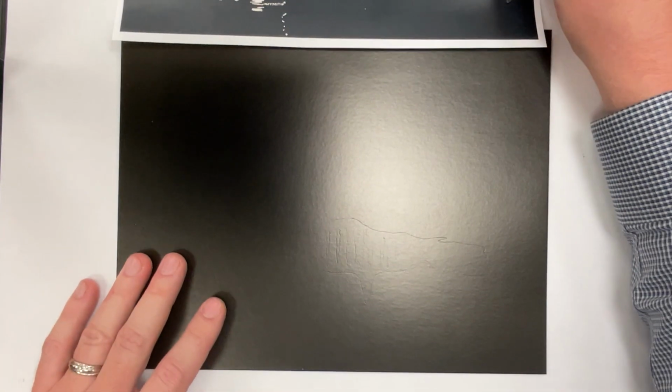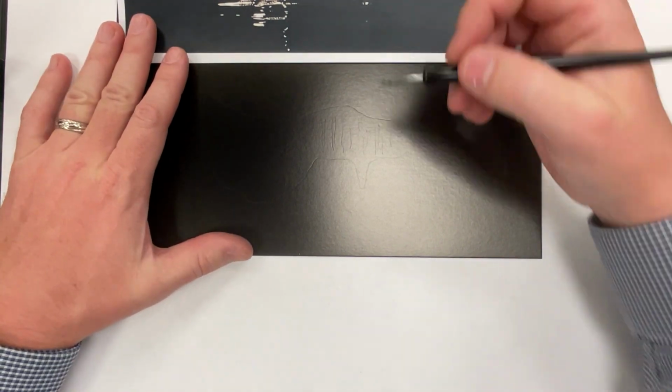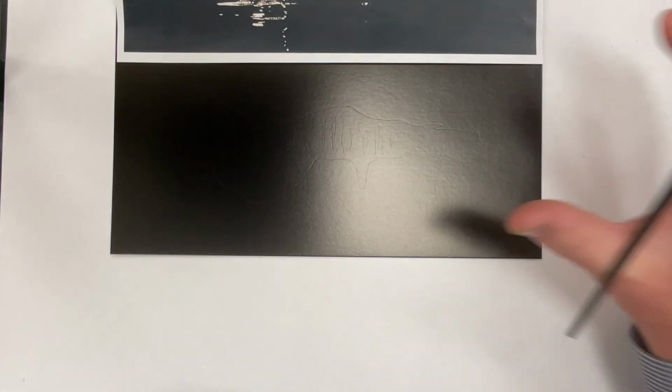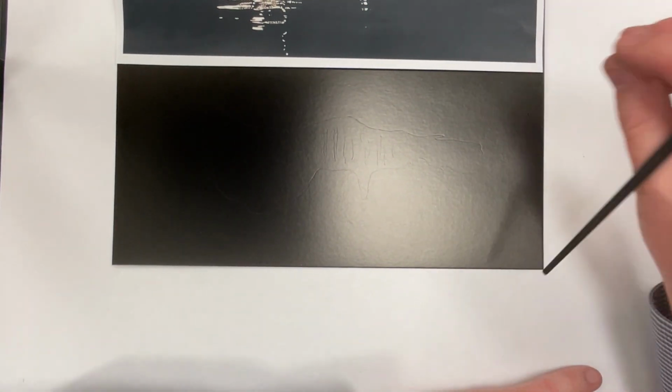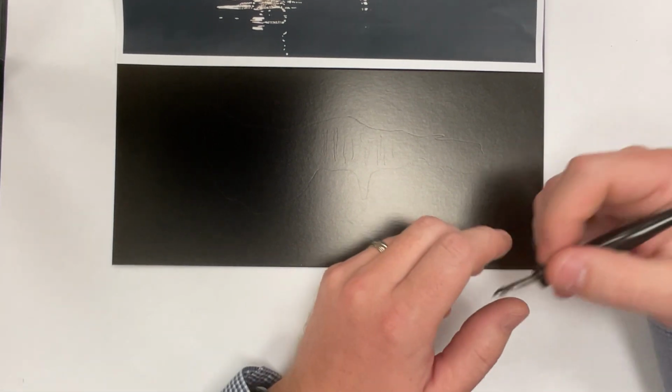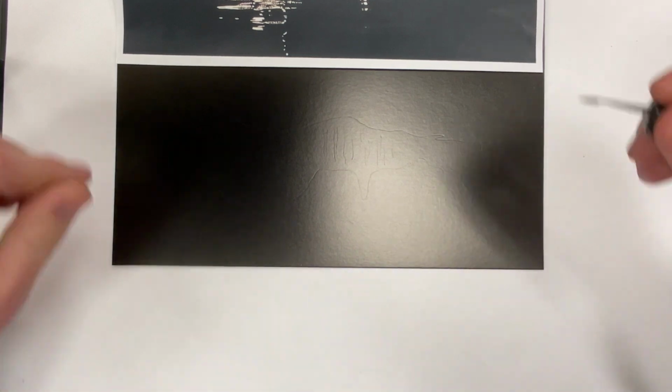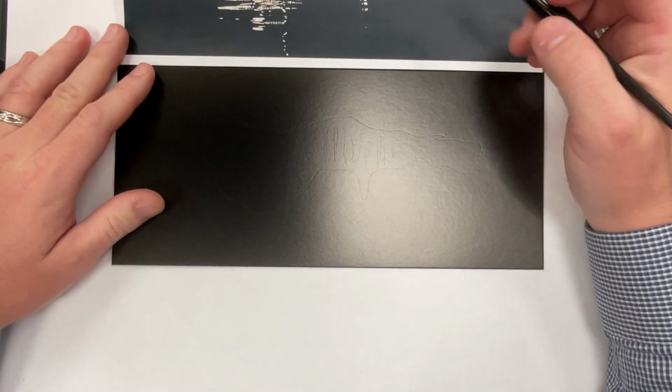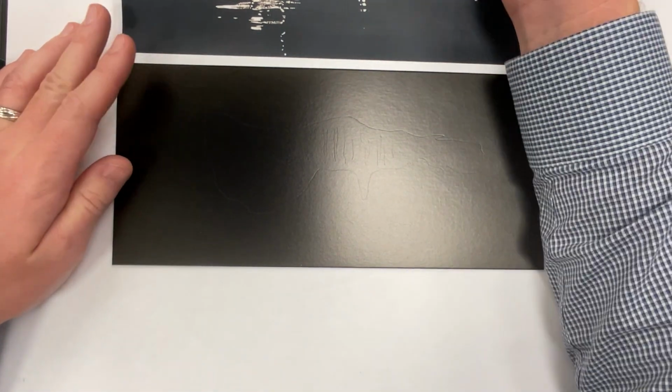Get your scratch tool. Got my reference here. And this is super important. Don't outline anything. I've said that before, I'm gonna say it again. You're gonna get tired of me saying it. Don't outline anything. There's no outlines. So what do you do first?